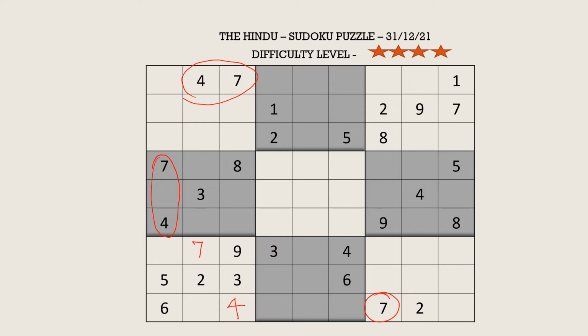And now in this block only two numbers are missing. The missing numbers are 1 and 8. So since we do not have many clues, let's mark it as a 1-8 pair as of now.